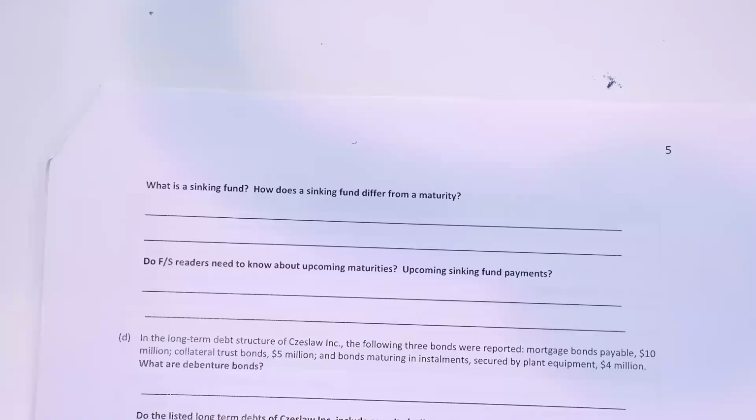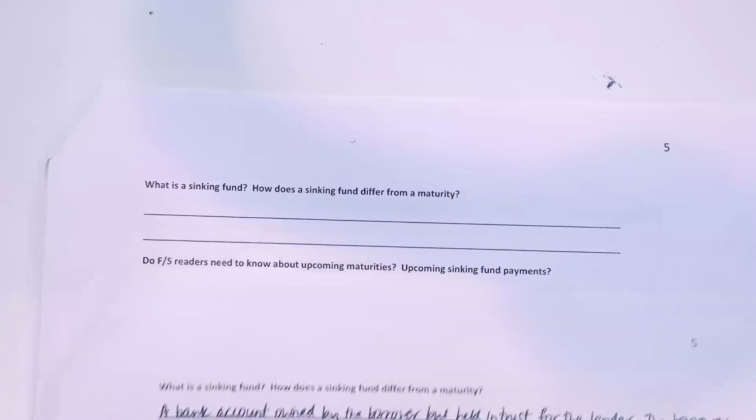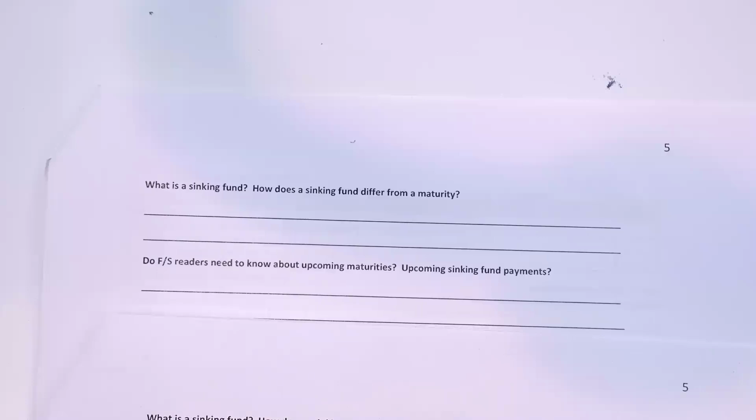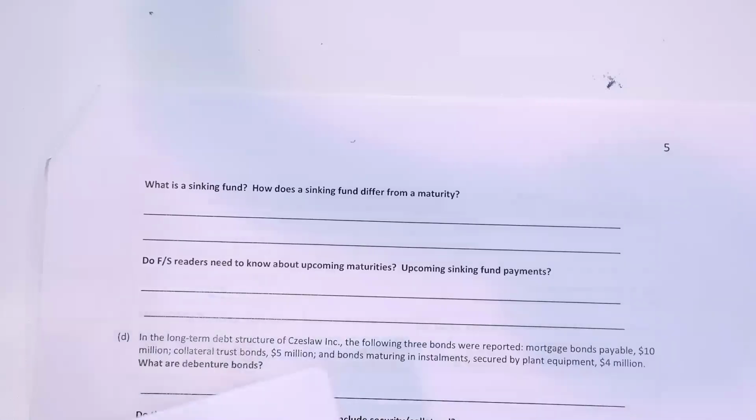So I'm just going to show you what, because I write it out so nicely here. A bank account owned by the borrower but held in trust for the lender. The borrower deposits installments to the account, demonstrating to the lender that they will have sufficient cash to pay the principal on maturity. Oh, you couldn't see it after all that?